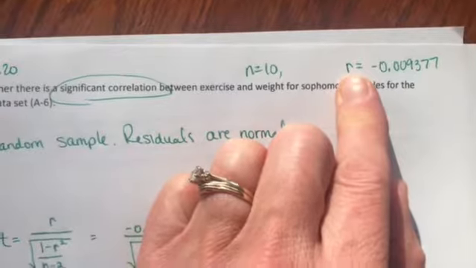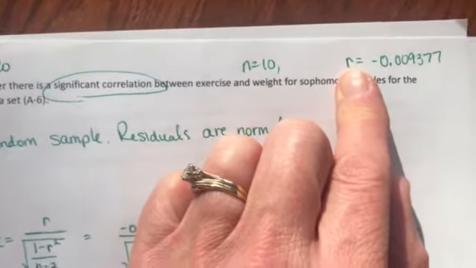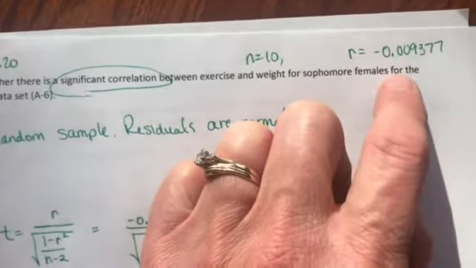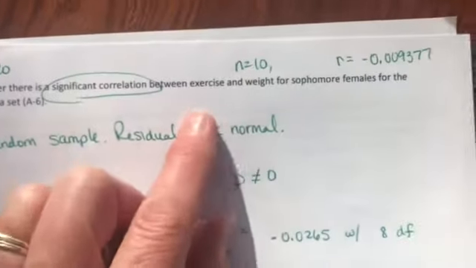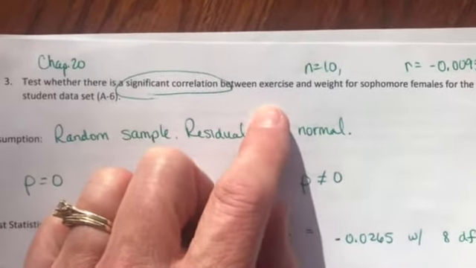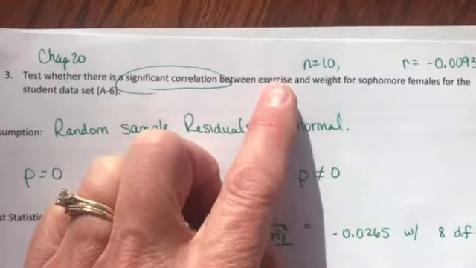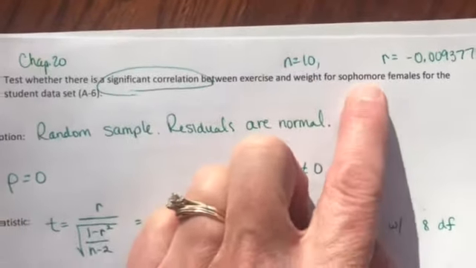So what you're going to need to do, and you're going to want to do this yourself. I only tried this once, so hopefully you guys try it and you get the exact same answer. But you need to go, I guess actually I did try it twice. Put it in for exercise and weight. Make sure you're going to sophomore females.